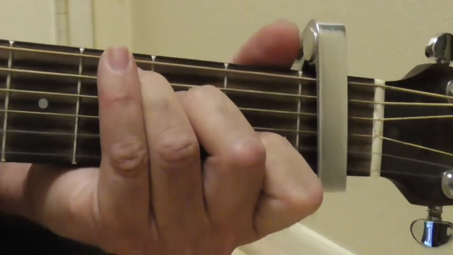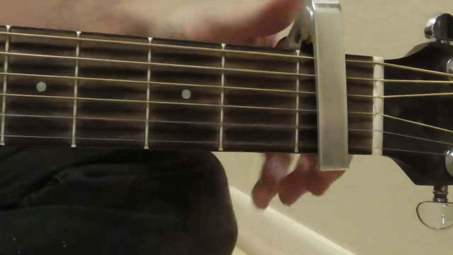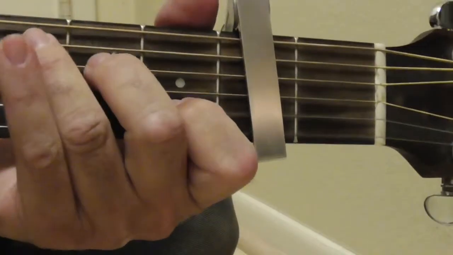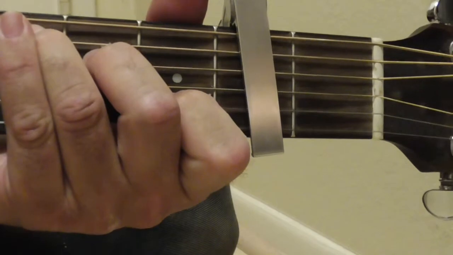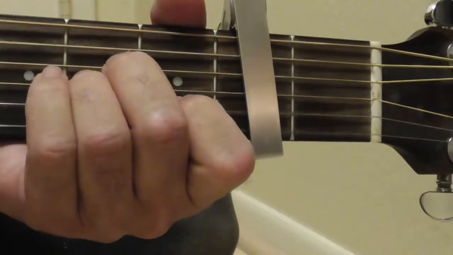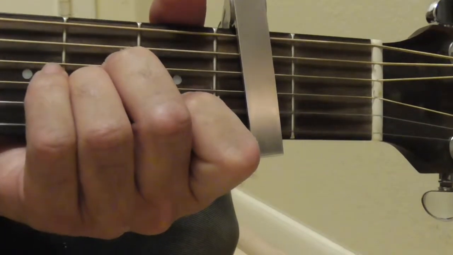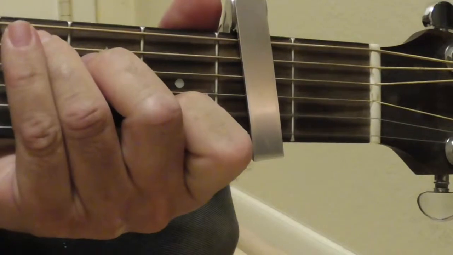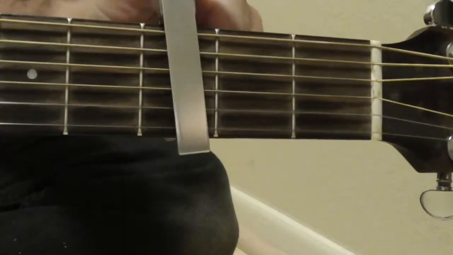And you didn't have to learn anything because you already know your notes in C. Let's pop that up one, and you'll see what I'm talking about now. One more.